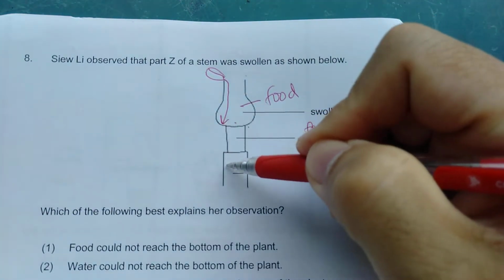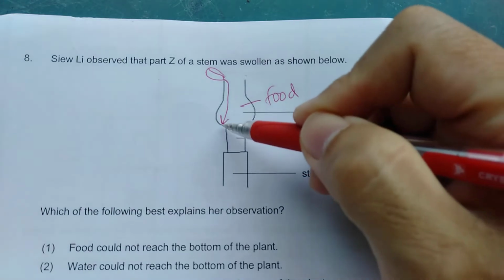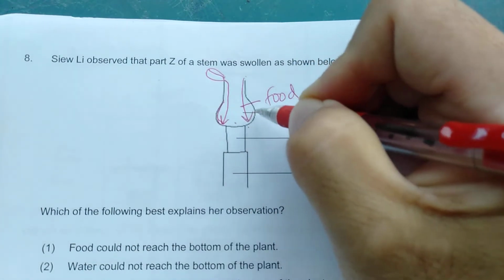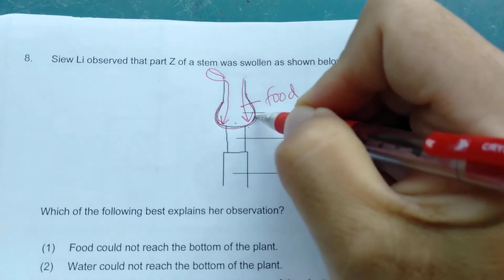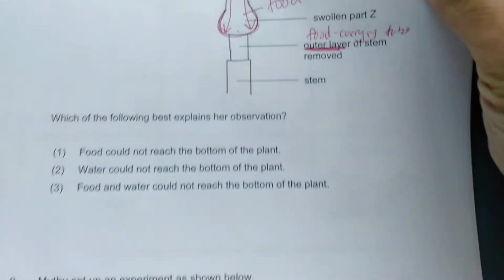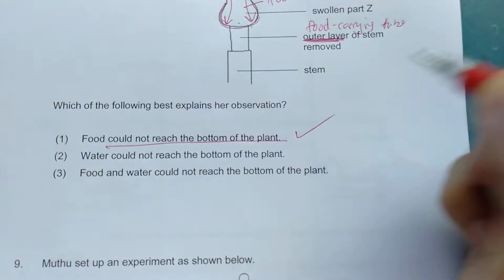So the food cannot reach the bottom part of the plant, cannot go past this part. So it all starts to get jammed up here, all accumulating here. All the excess food starts to accumulate here. Right, so food could not reach the bottom of the plant is correct.